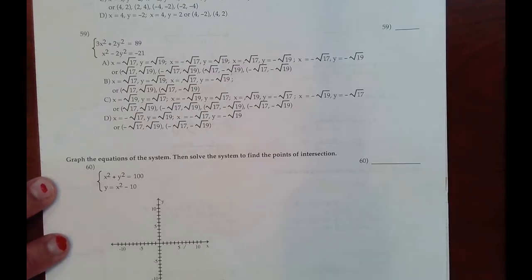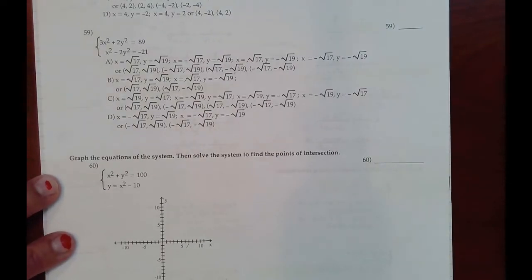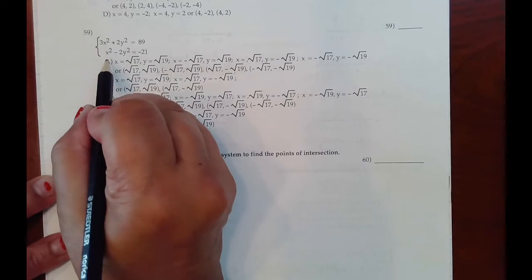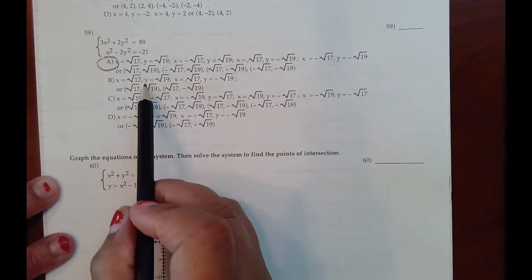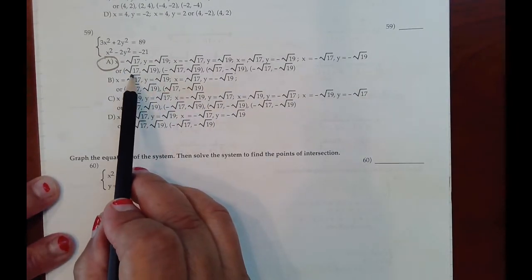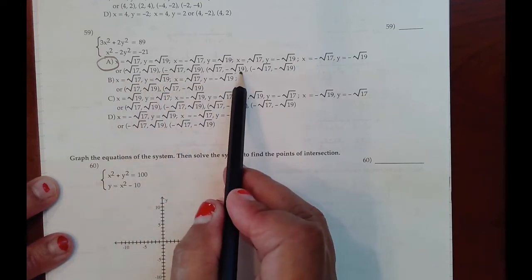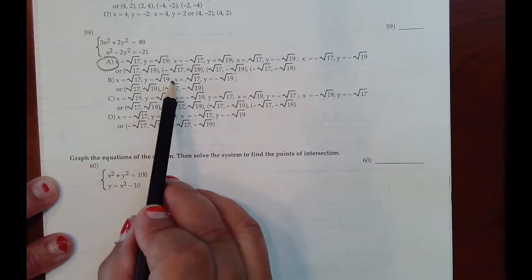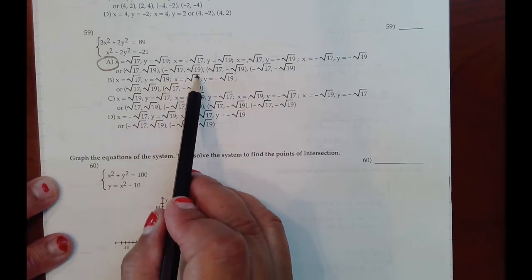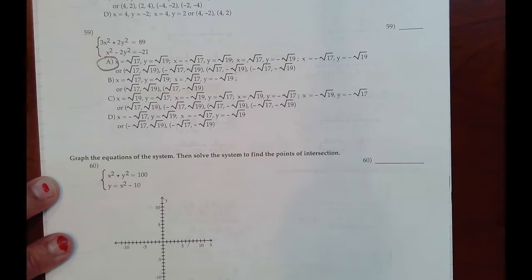So for 59, that choice of answer would be choice A. These are all the ordered pairs that we got: positive square root of 17 with square root of 19 and also negative square root of 19, and negative square root of 17 with square root of 19 and negative square root of 19.